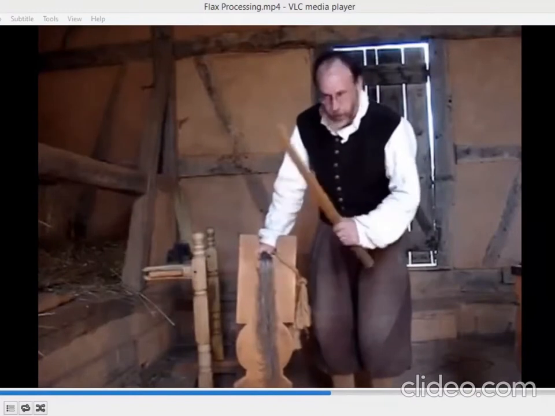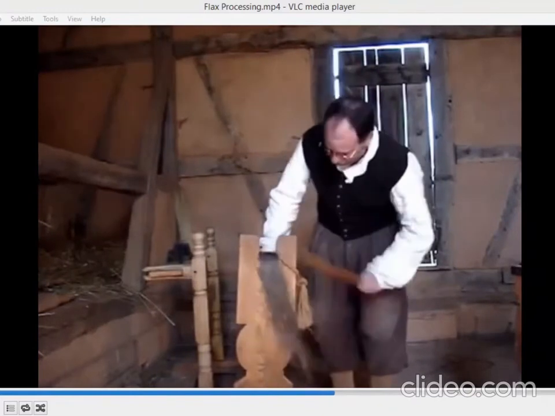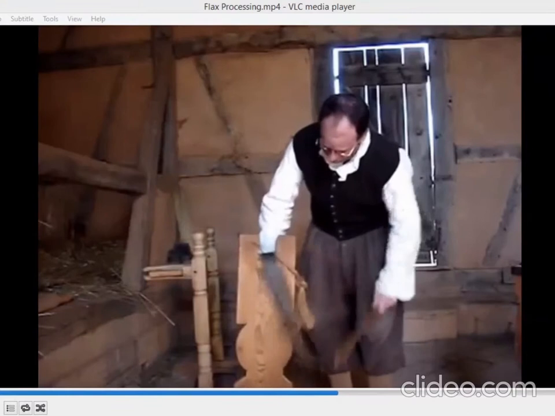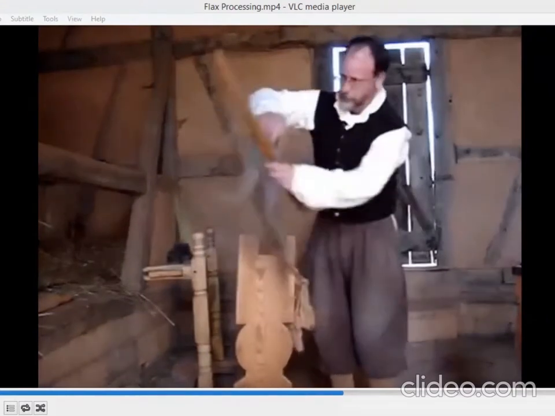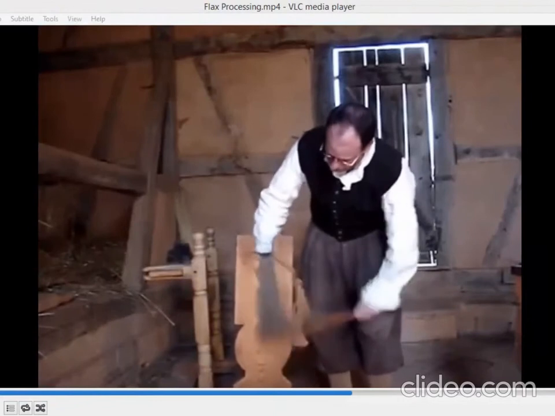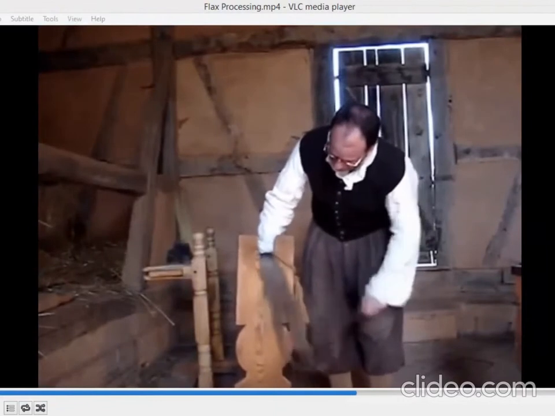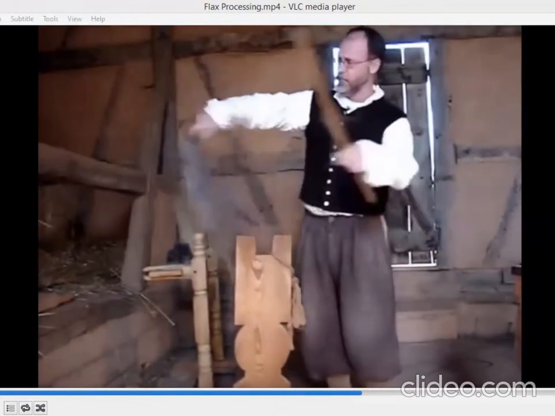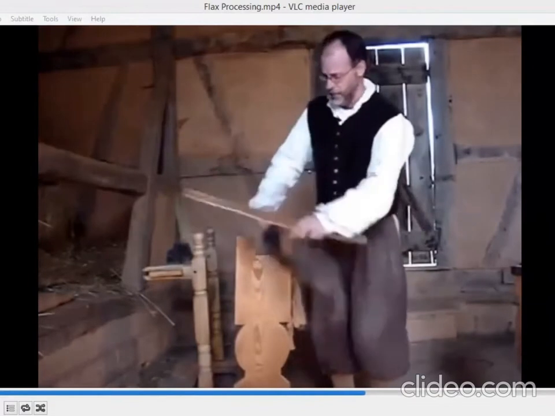So, on with the scutching. And this had to be done very thoroughly. It was a kind of loud and tedious job, but it had to be done.